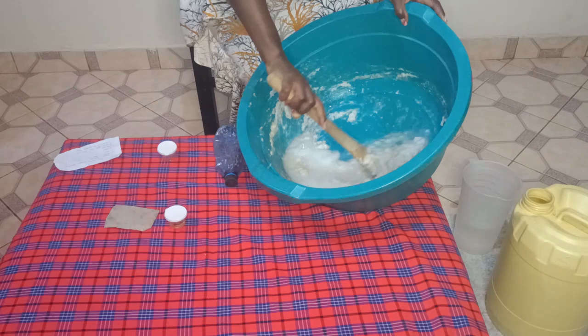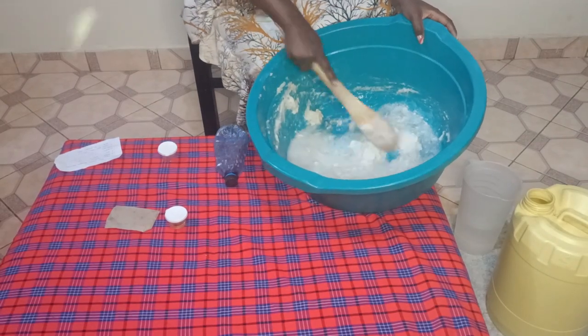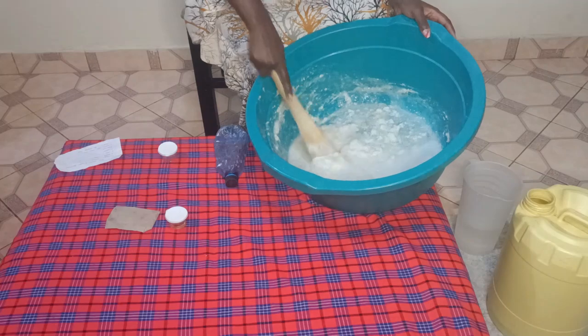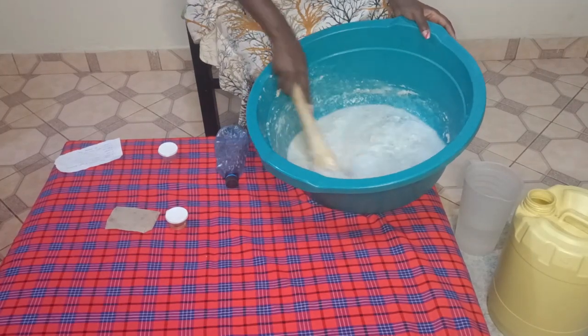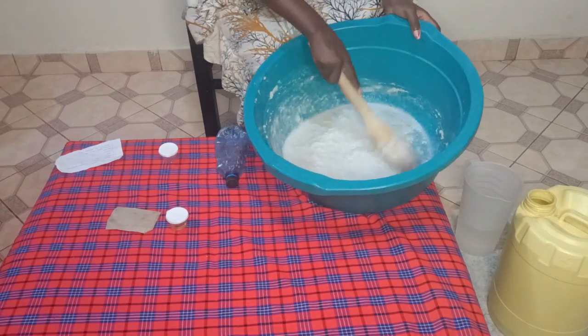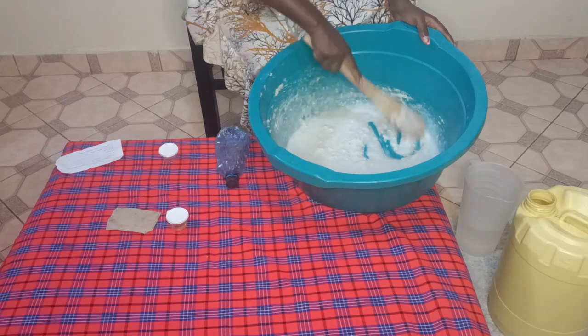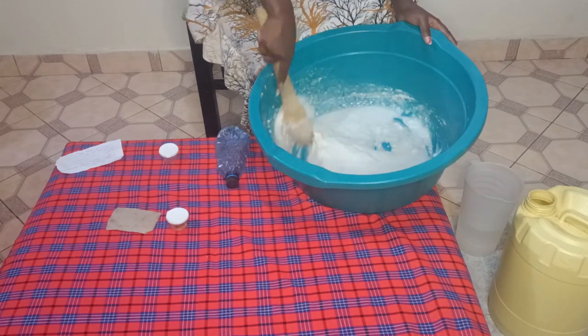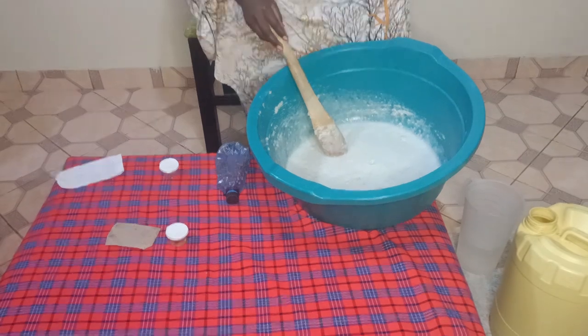It's interesting. It's important to add little by little to make sure that your soap is mixing in very well without leaving particles. The more the consistency gets smooth and nice, the more water you're able to add.